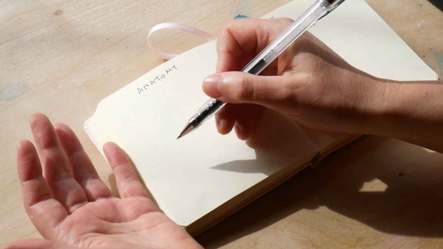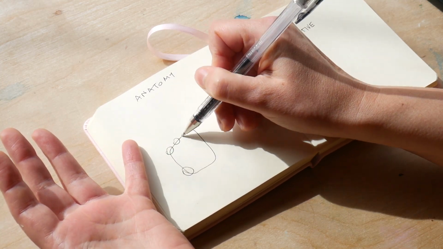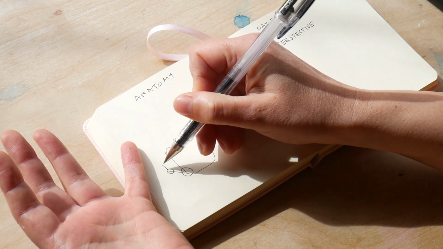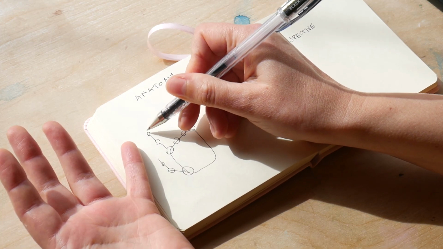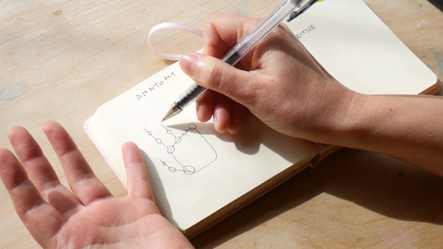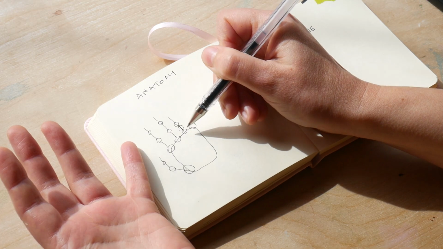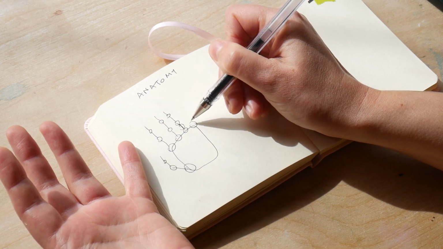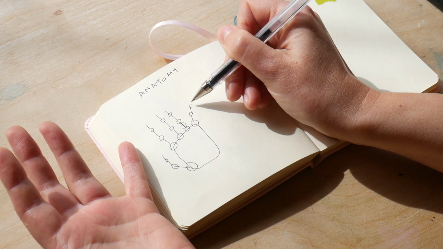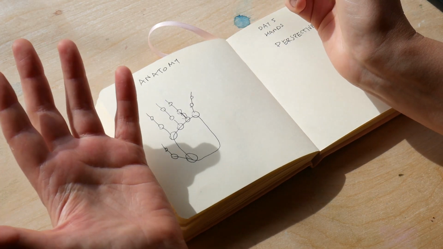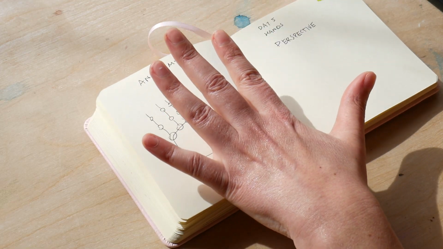Let's draw this. Rectangular shape, 5 fingers with 3 points of movement each and 3 lines. Okay. You see? A hand in its simplest form.